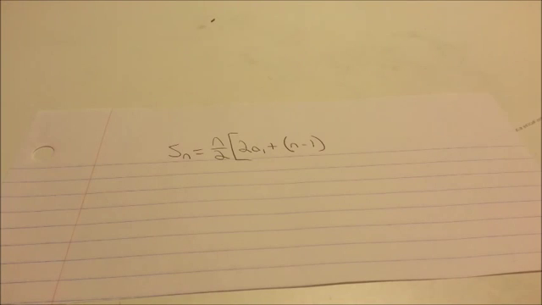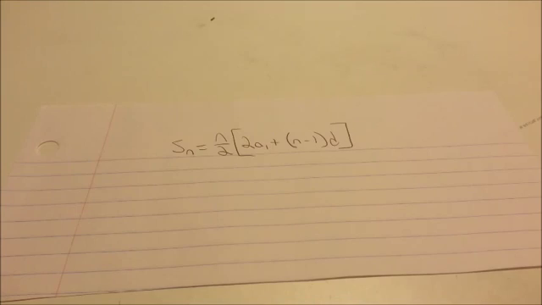But that's not all you can do with an arithmetic sequence. You can find the sum of a certain number of terms of an arithmetic sequence. Here is the formula to find the sum of n terms in an arithmetic sequence. The sum of n terms equals n over 2 times 2 times the first term plus n minus 1 times d, the common difference.